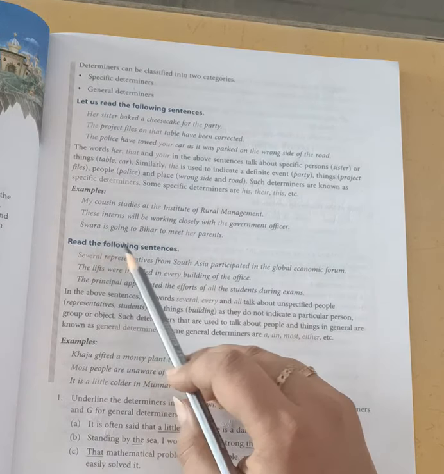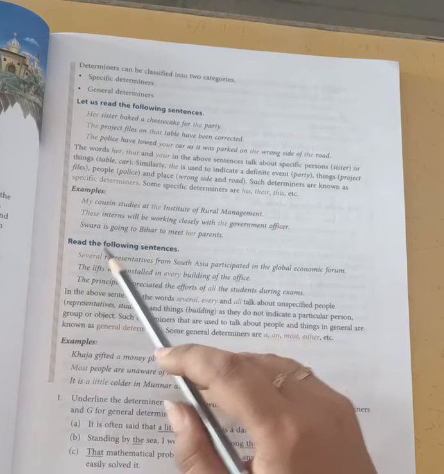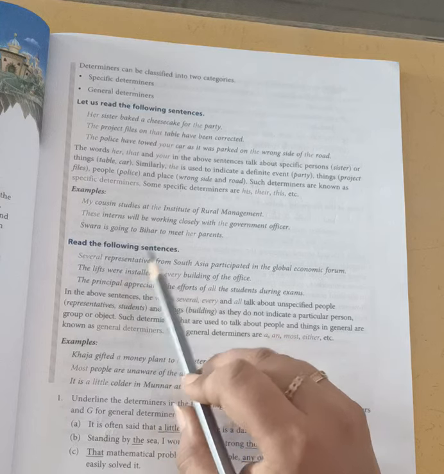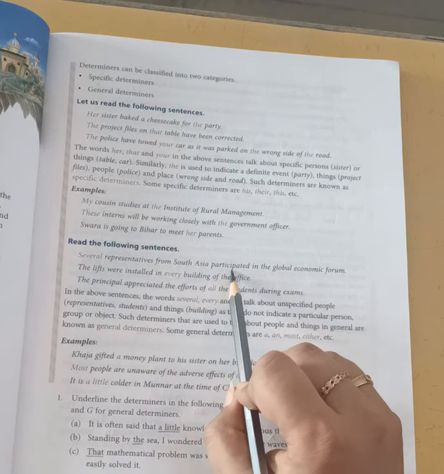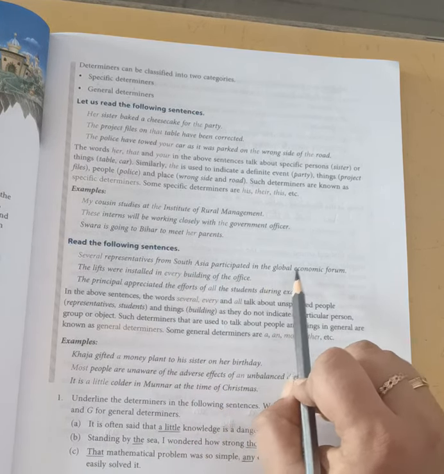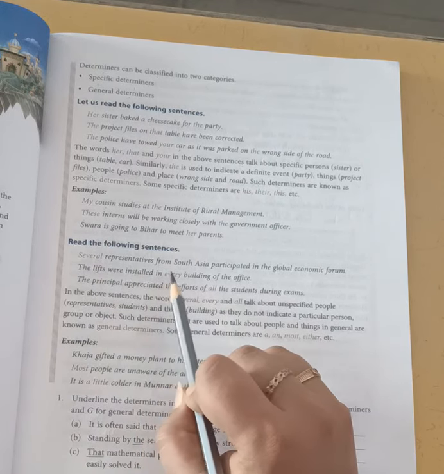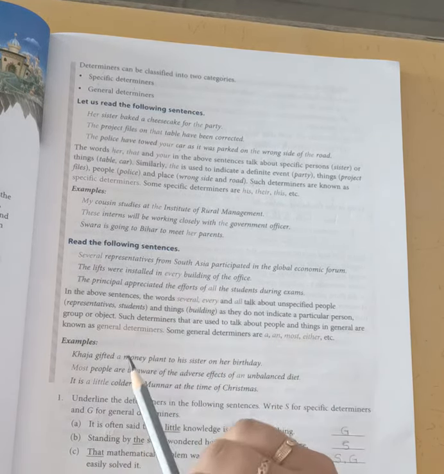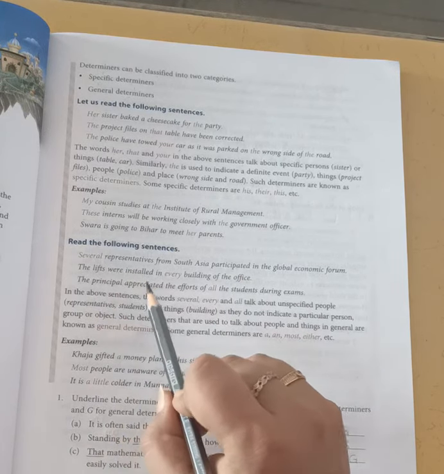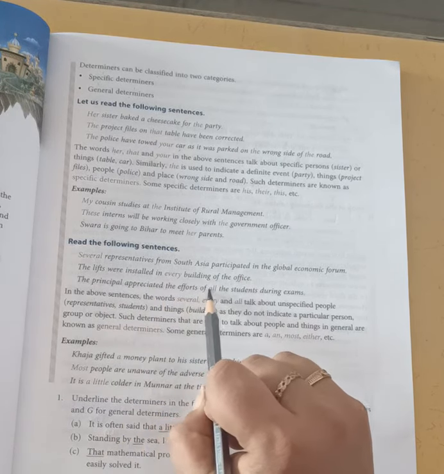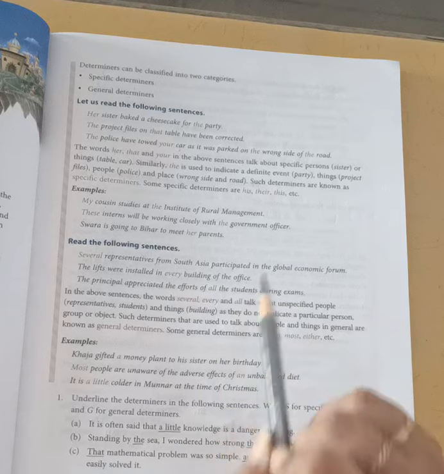Now, read the following sentences. Several representatives from South Asia participated in the Global Economic Forum. The lifts were installed in every building of the office. The principal appreciated the efforts of all the students during exams.